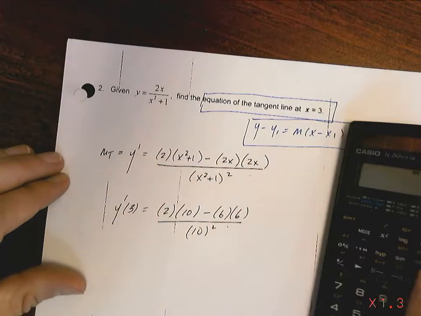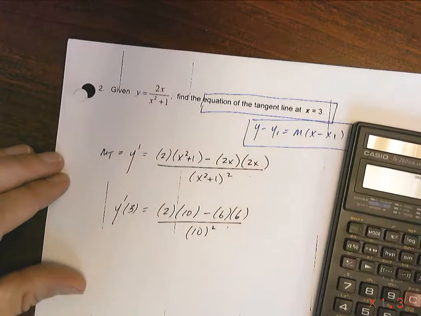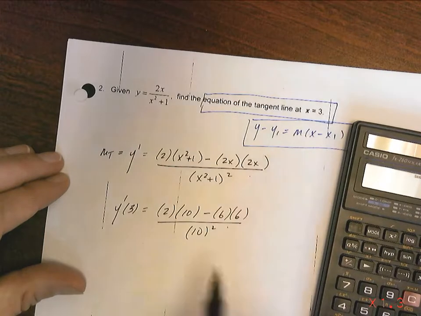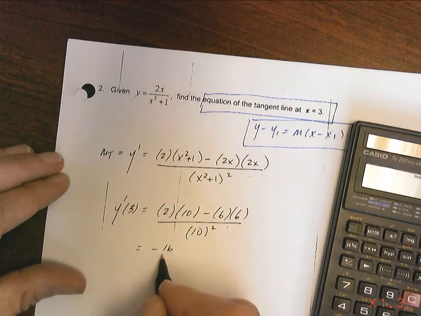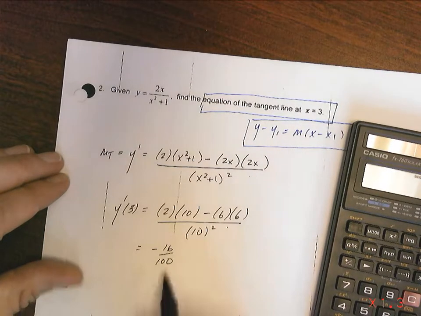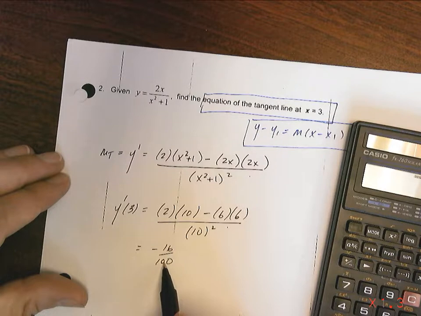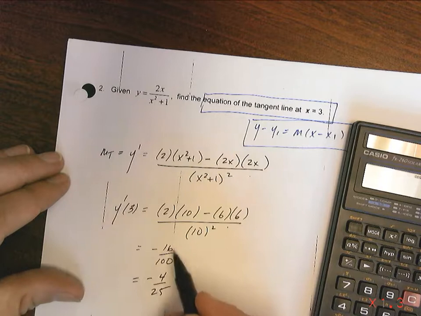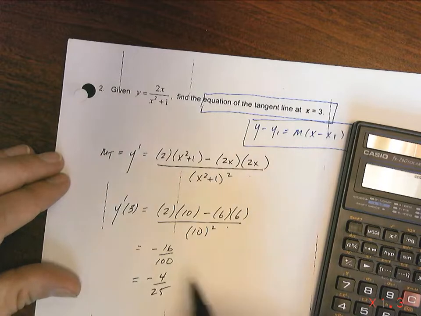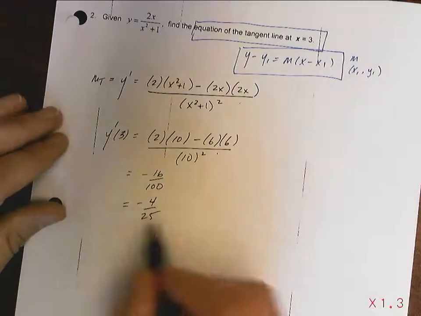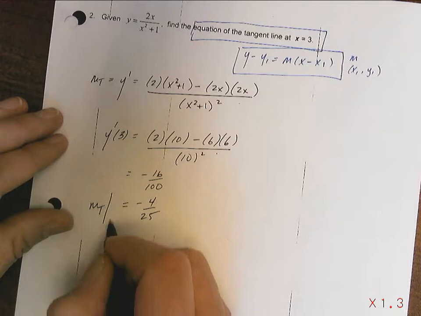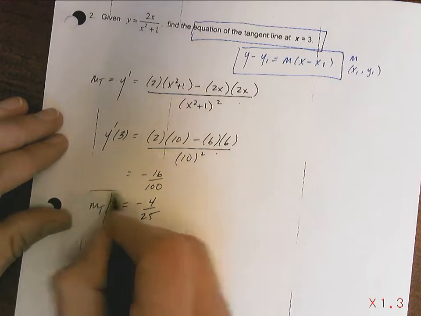36. That was almost a big mistake. 20 minus 36 is going to be negative 16 over 100. Divide that by 2, it's going to be negative 8 over 50. Divide that by 2, it's going to be negative 4 over 25. And I think that's where I'm going to have to stop. So I divided the top by 4 and the bottom by 4, and this is giving me a slope of the tangent when x equals 3 of this value.